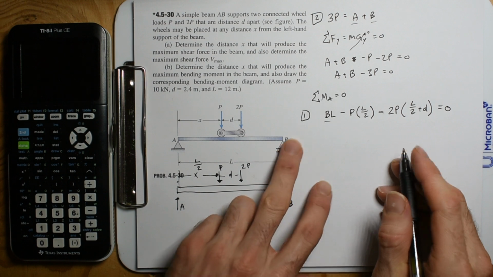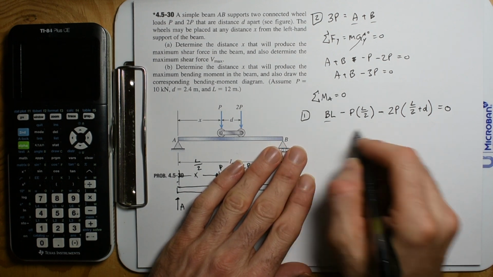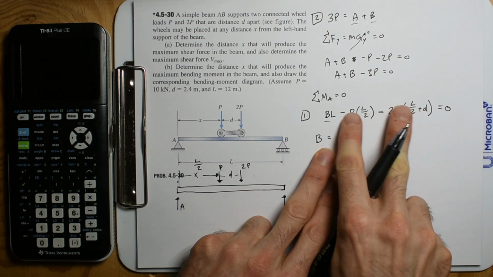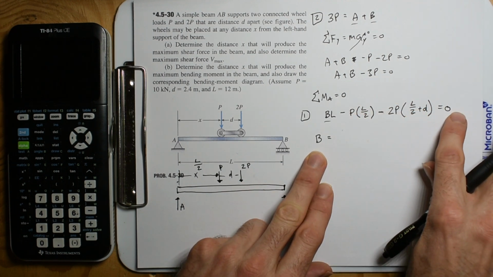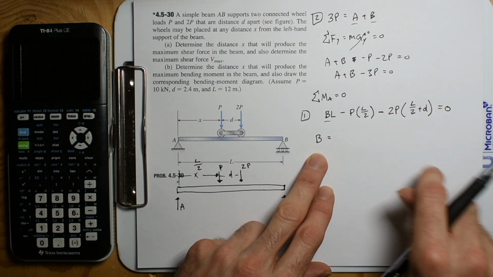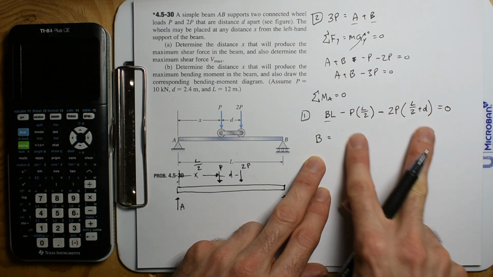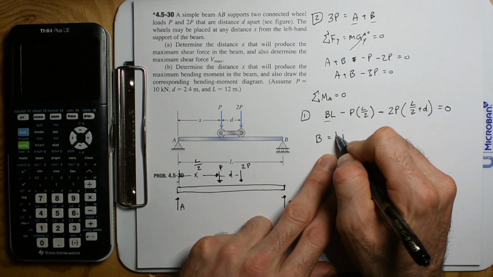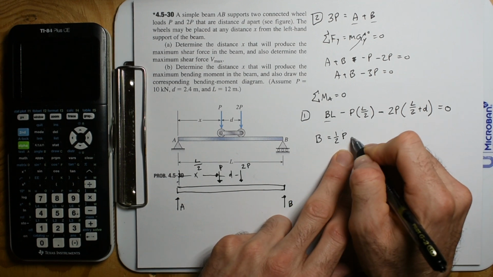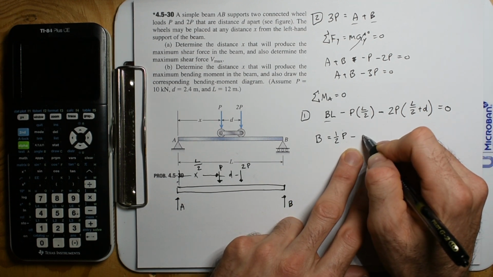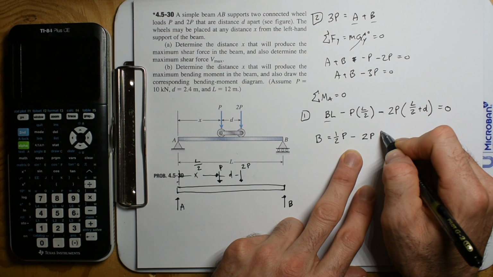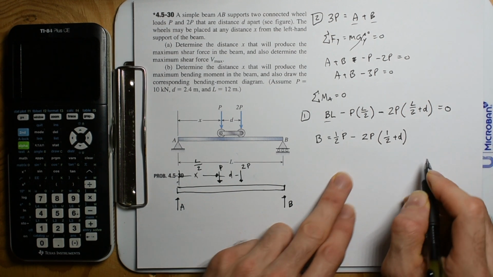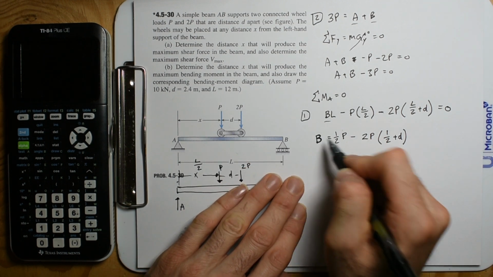And heck yeah. So let's do that. So we're going to say that B, I'm going to do this all at once. I'm going to take these two things that are subtracted, bring them on this side, add them to that side, and then divide by L. Because they both have an L in them, I'm just going to bring those over there and call it good. So that's positive 1/2 P right there minus 2P times 1/2 plus D. Cool. So that's my equation for B.